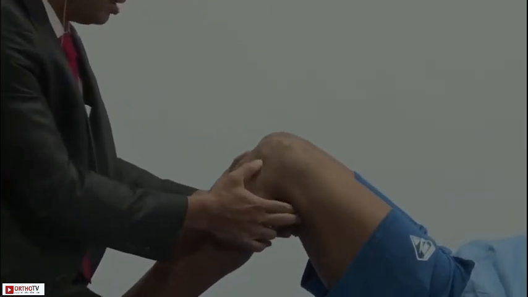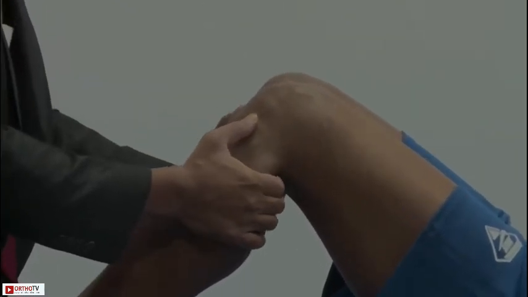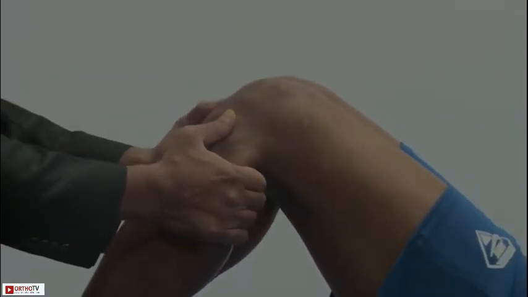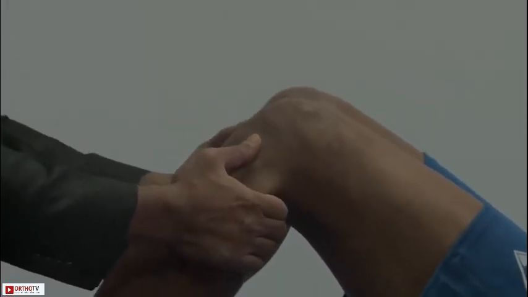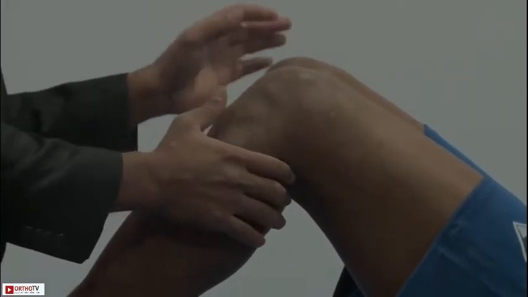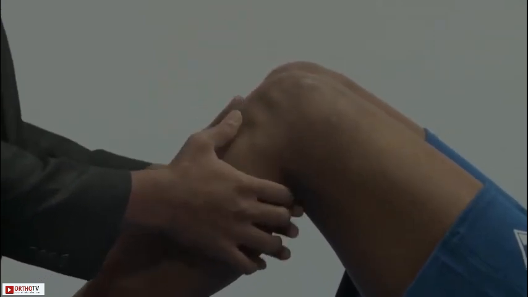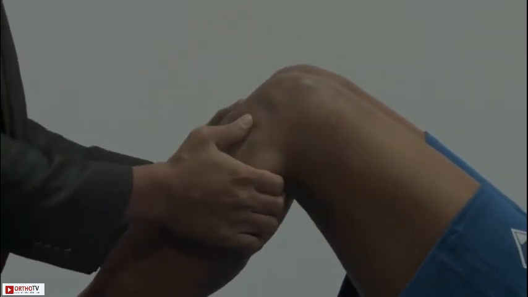Leave it completely loose, relax, and check for anterior translation of the tibia. So before doing the test, we should always check on the normal side and then abnormal side. Relax.